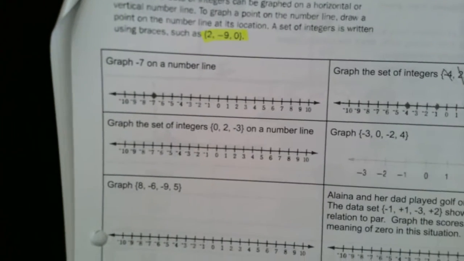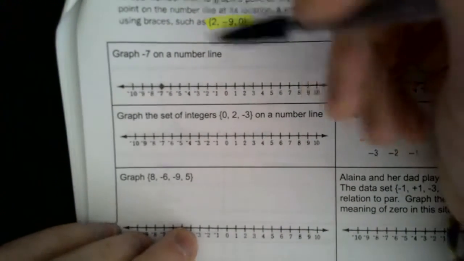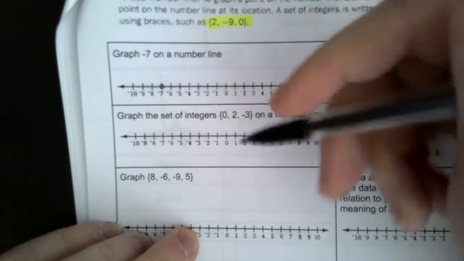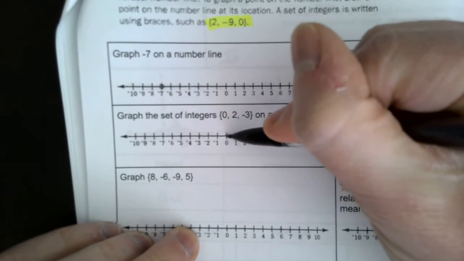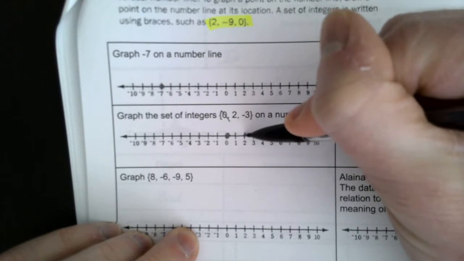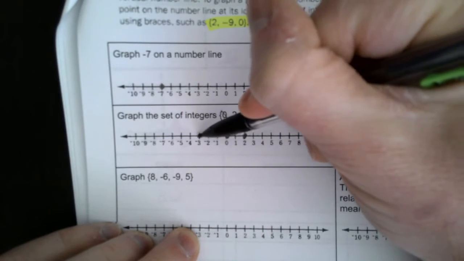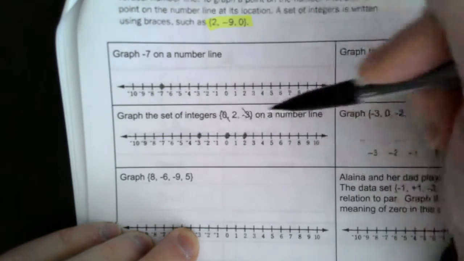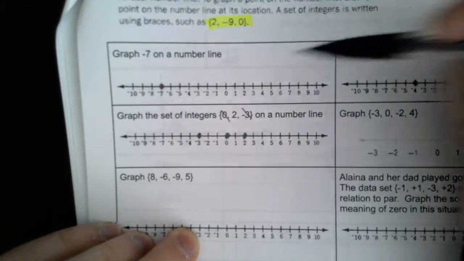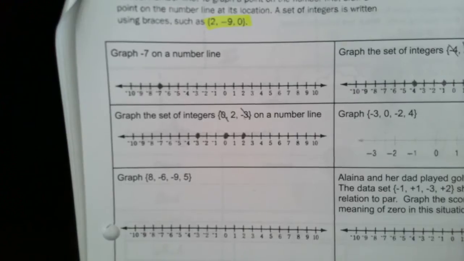Let's check out this next set of numbers, 0, 2, and -3. So 0 would, of course, be at 0. Should be no surprise there. 2 is right here to the right of 0, because that's where the positives are, and -3 would be to the left of 0. -3 seems to be farther away from 0 than 2 would be. It looks like it's 1 farther away from 0. All right, I got to cross out that 2 because I graphed it.